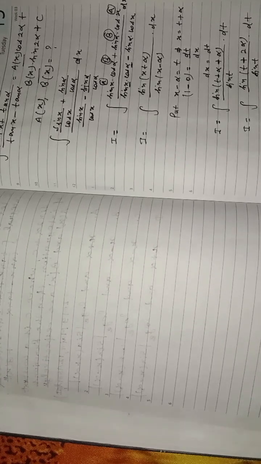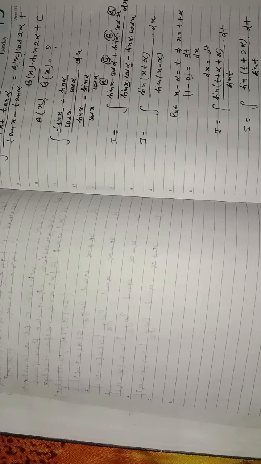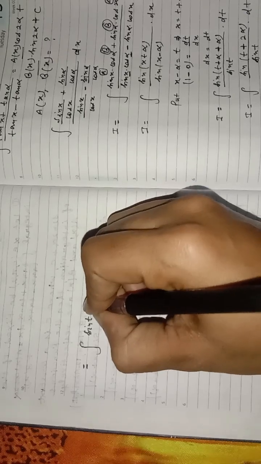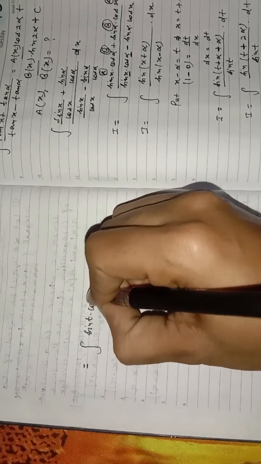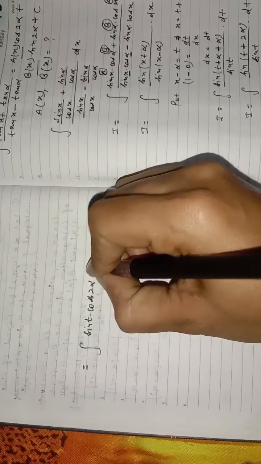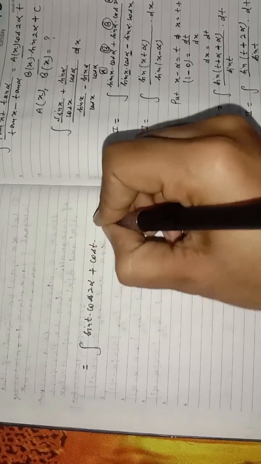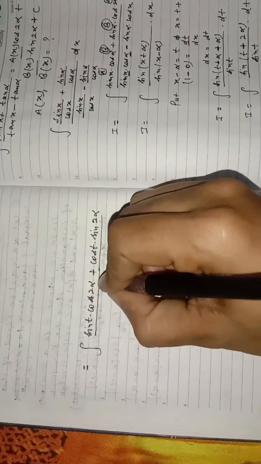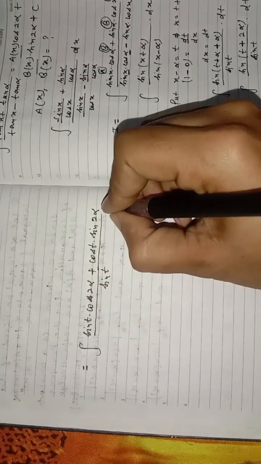Now applying the formula sin a plus b here, this becomes sin a into cos b, that is sin t into cos 2 alpha, plus cos a into sin b, that is cos t into sin 2 alpha. This is the formula of sin a plus b, upon sin t into dt.